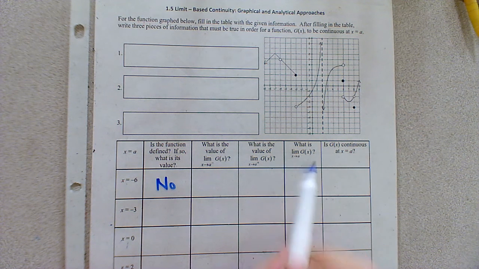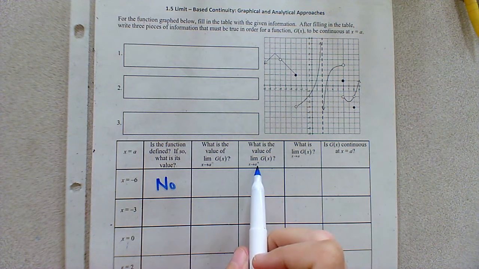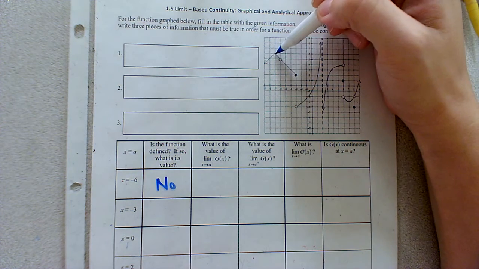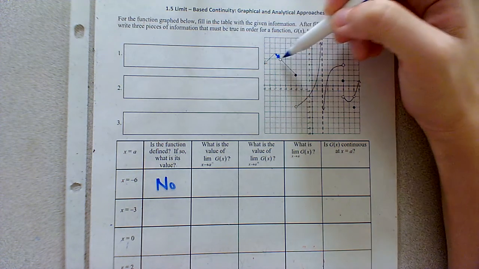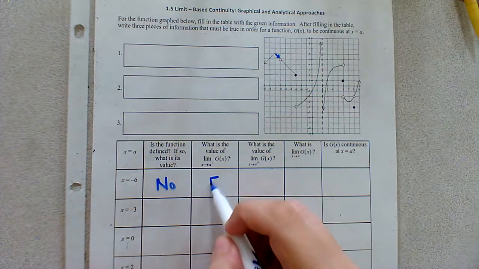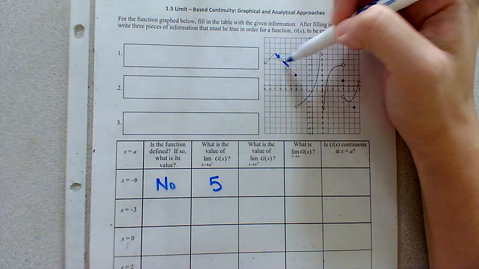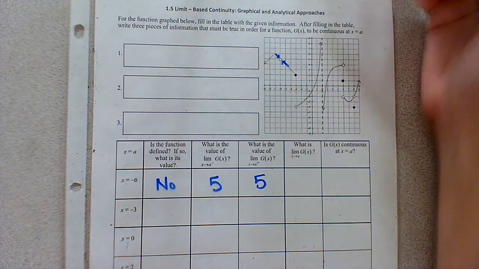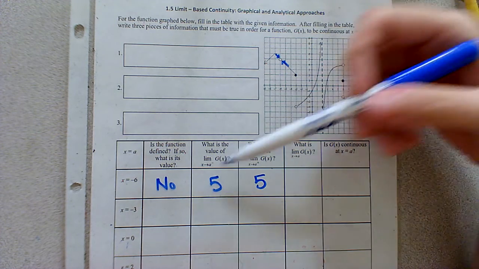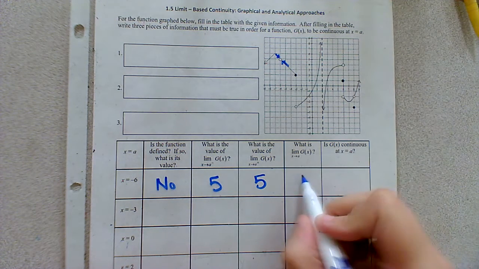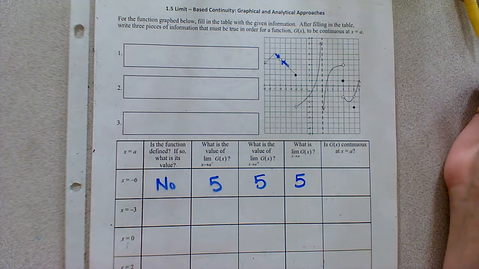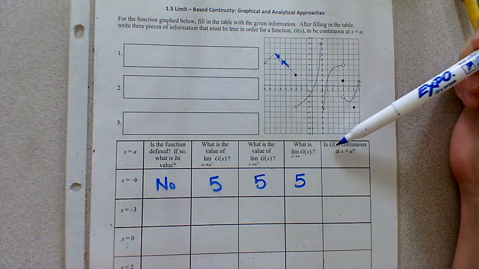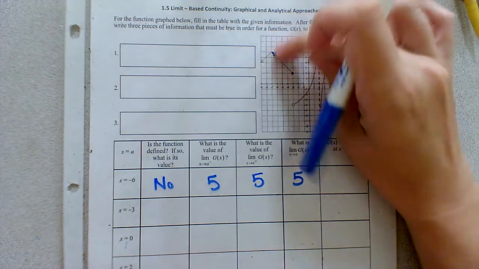But then we can start taking a look at limits, like the left-hand side, the right-hand side, and then therefore the overall limit. So if we were to approach -6 from the left, we would approach the hole, which has a height of 5. If we were to approach from the right-hand side, we would also approach the hole, which has a height of 5. So if the left side and the right side approach the same height, then the overall limit happens to be that height as well.